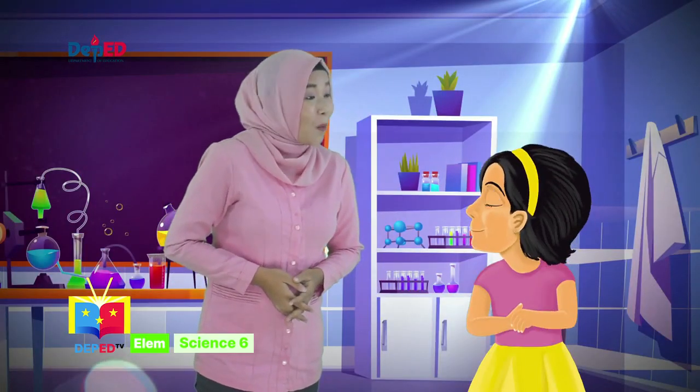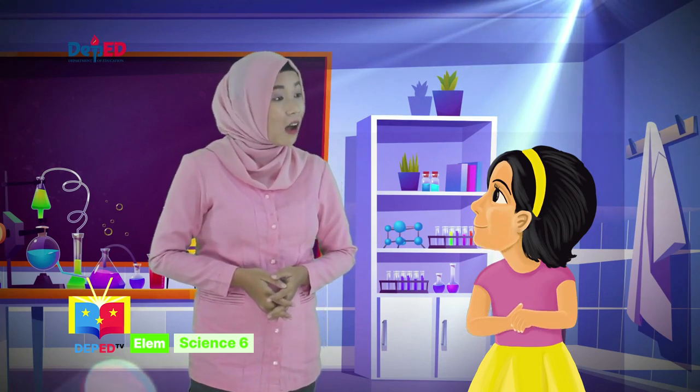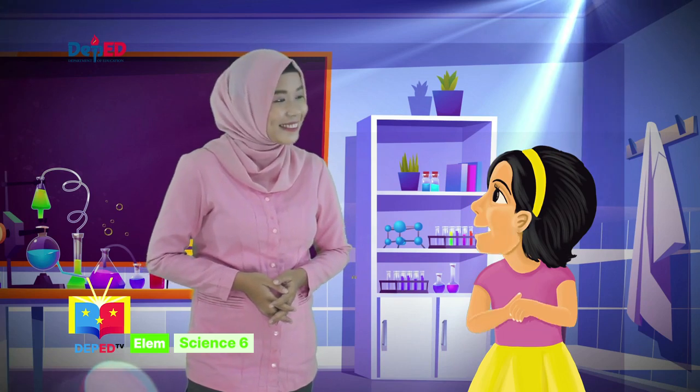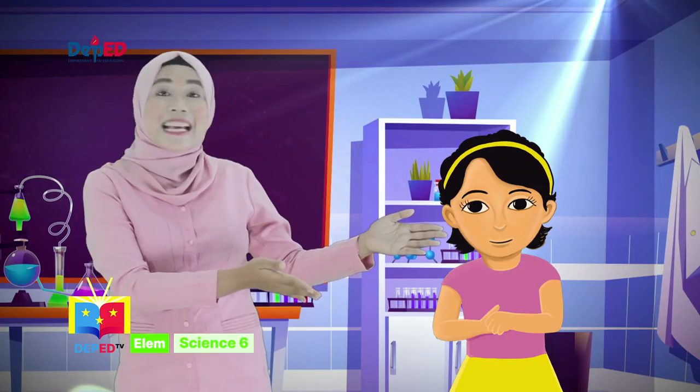So, Sissy, what help do you need right now? I need to sort out the mixtures inside the box and arrange them in the proper columns based on the separation technique that is used with each one. Can you help me again? Can we help Sissy again?